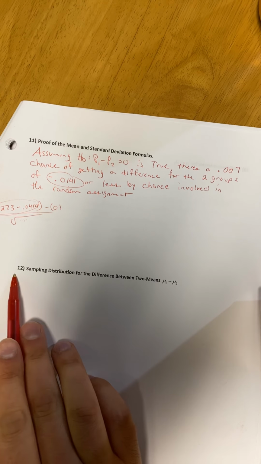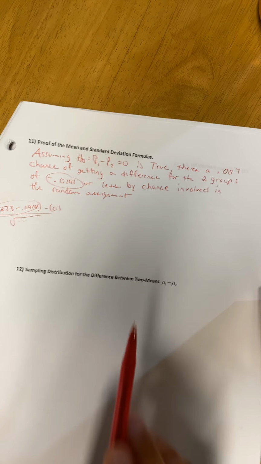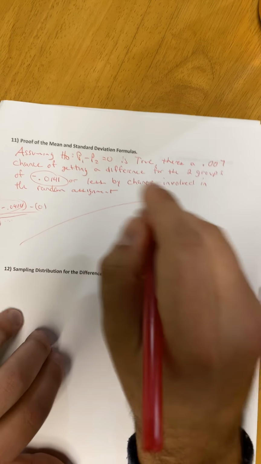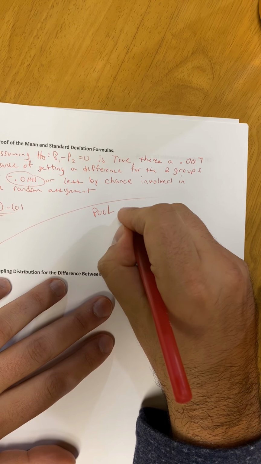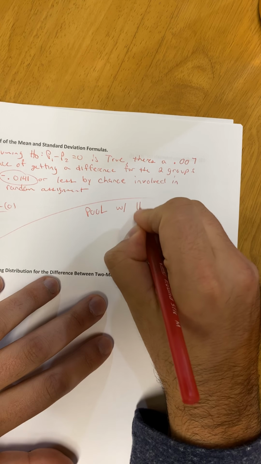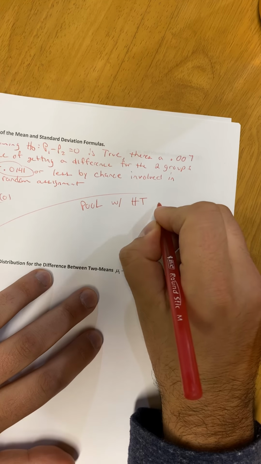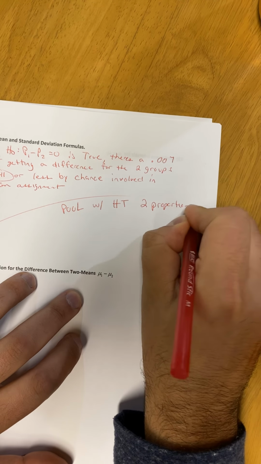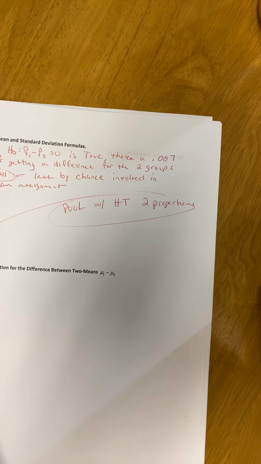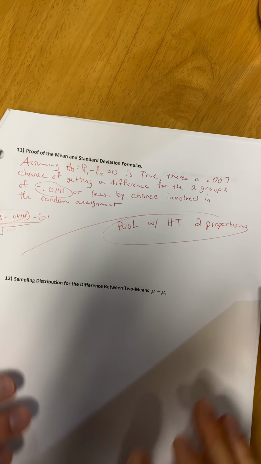All right, let's talk about the sampling distribution. Okay, so you pool with a hypothesis test when you're dealing with two proportions only. You don't got to pool with the confidence interval.